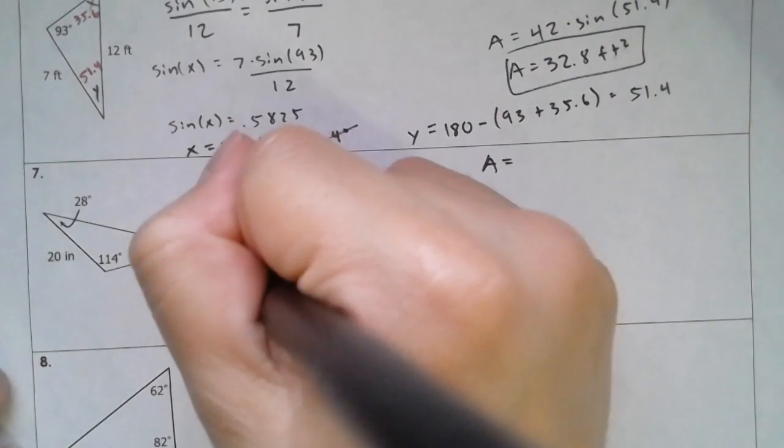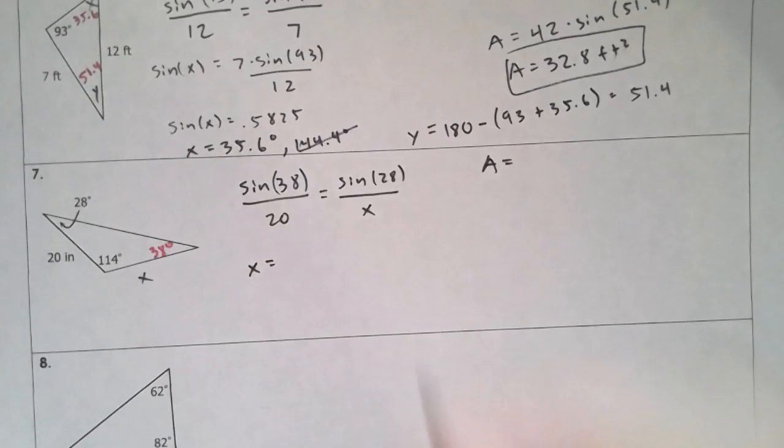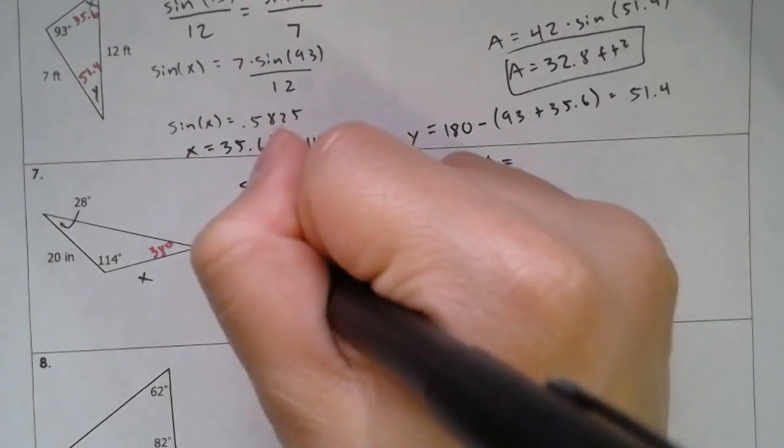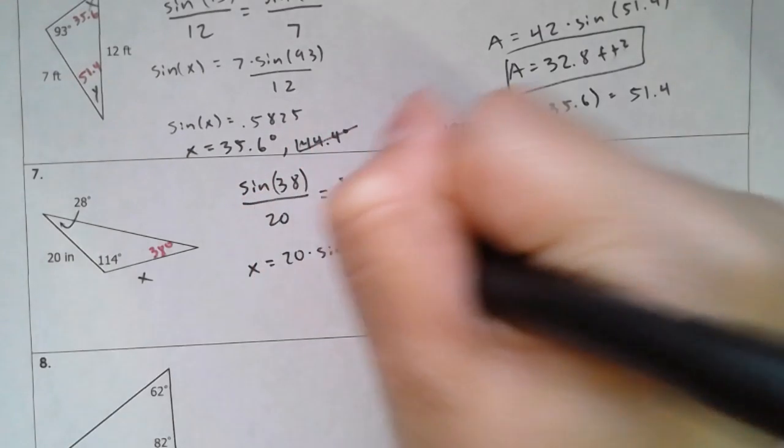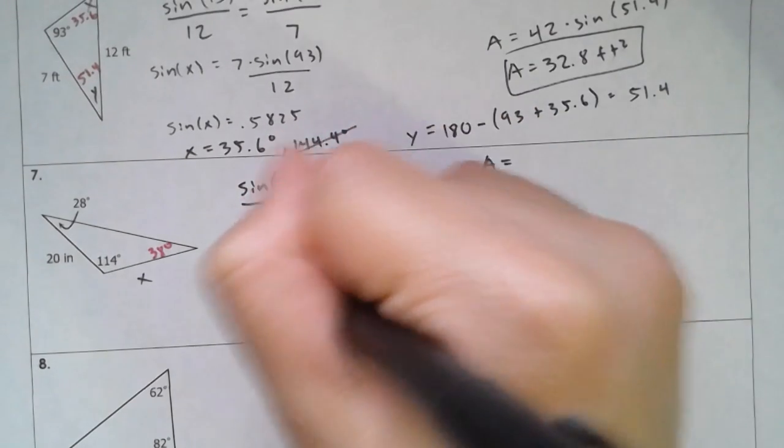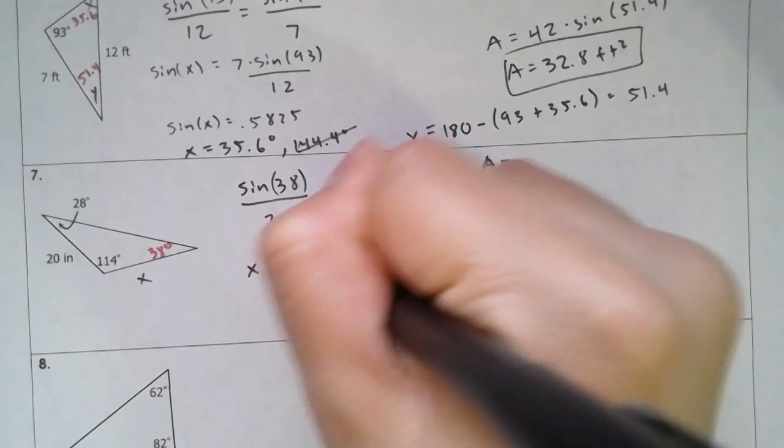So I get x. I'm going to skip ahead here, multiplying both sides by x, and both sides by 20. I'm getting 20 times sine of 28 over sine of 38.